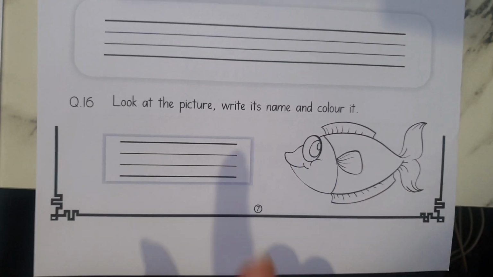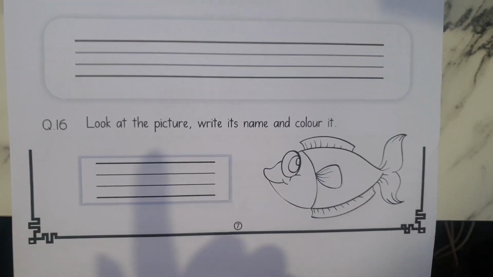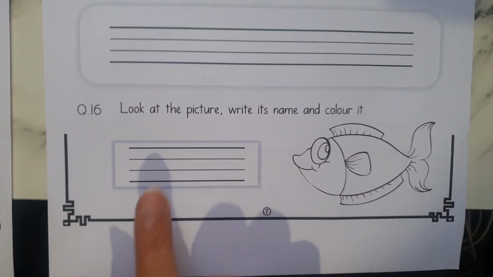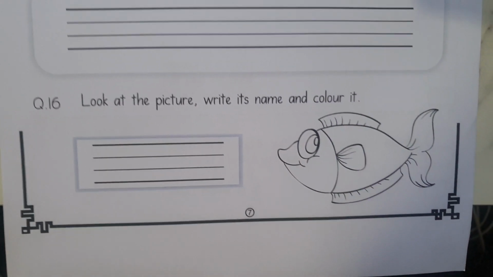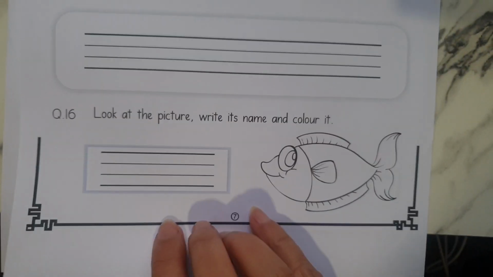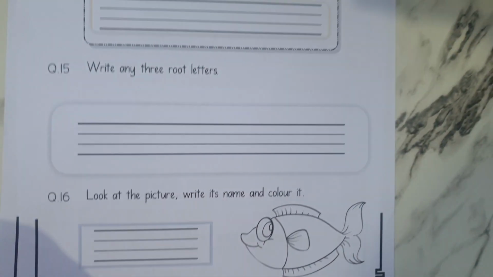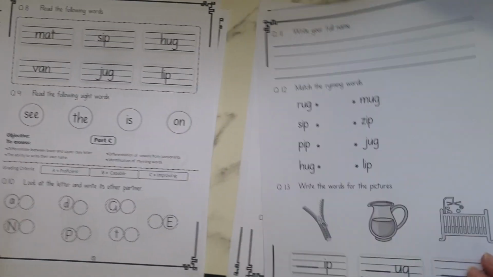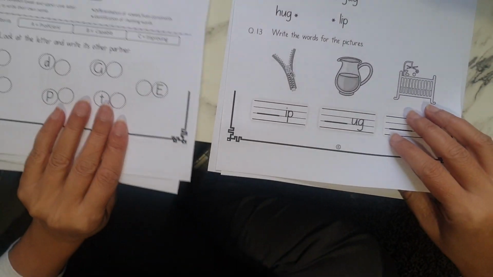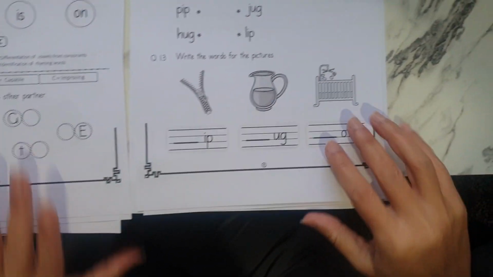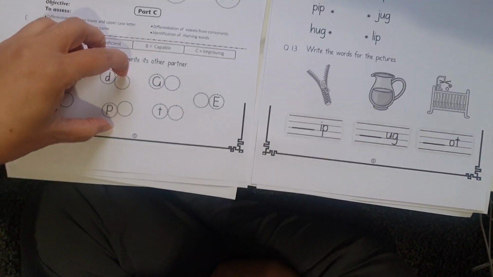Look at the picture, write its name and color it. So they have to write the complete word fish here in proper lines and then color the fish as well. So this part has 1, 2, 3, 4, 5, 6, and this question has 7 parts. So again, 7 on 7 is proficient.